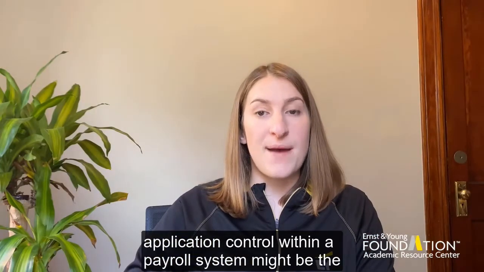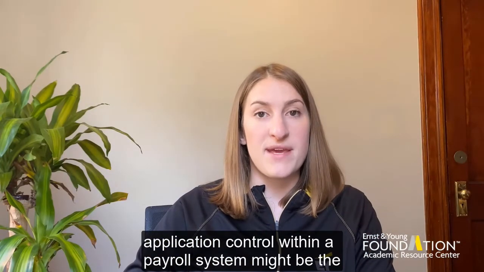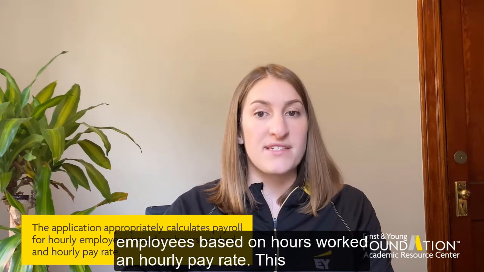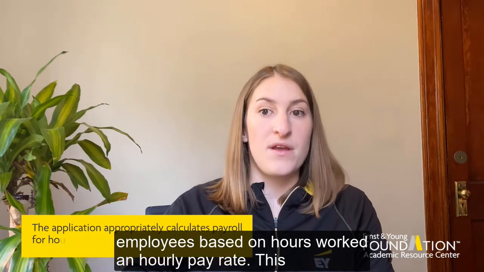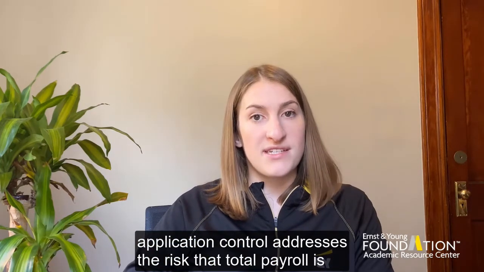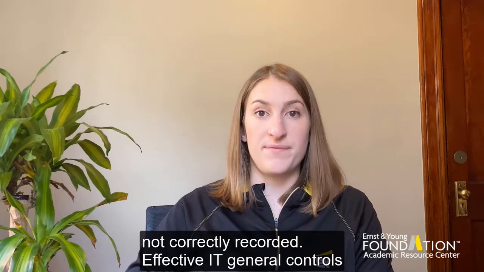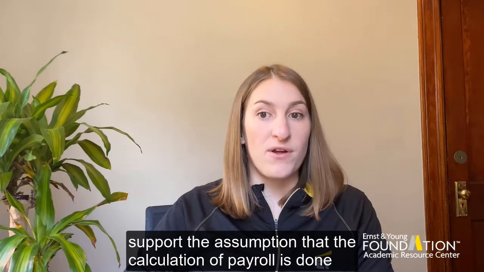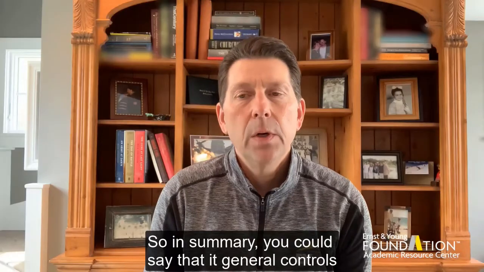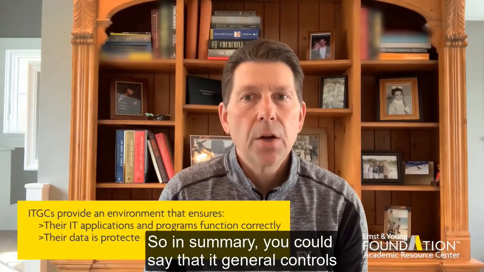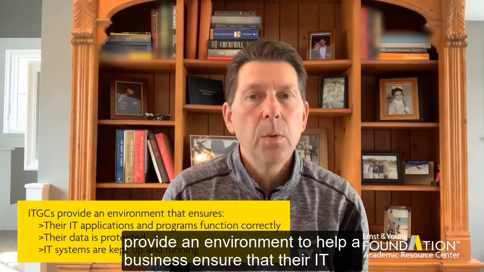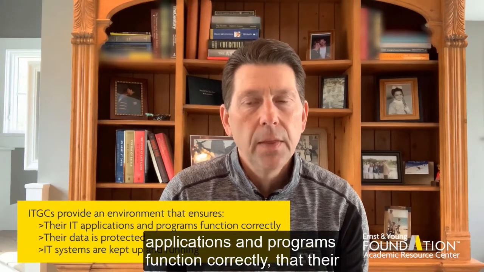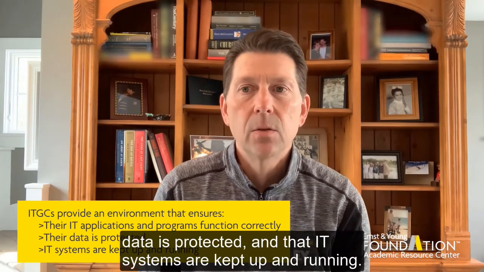For example, an application control within a payroll system might be that the application appropriately calculates payroll for hourly employees based on hours worked and hourly pay rate. This application control addresses the risk that total payroll is not correctly recorded. Effective IT general controls support the assumption that the calculation of payroll is done correctly every time. So, in summary, you could say that IT general controls provide an environment to help a business ensure that their IT applications and programs function correctly, that their data is protected, and that IT systems are kept up and running.